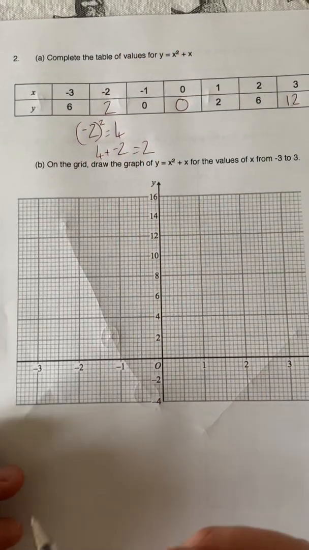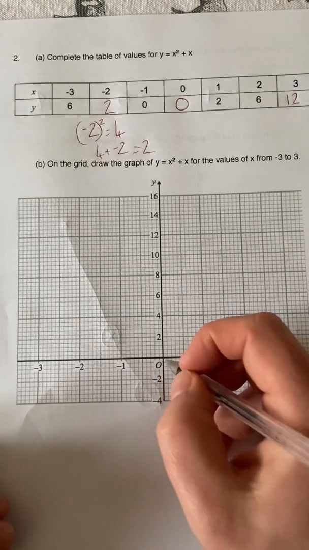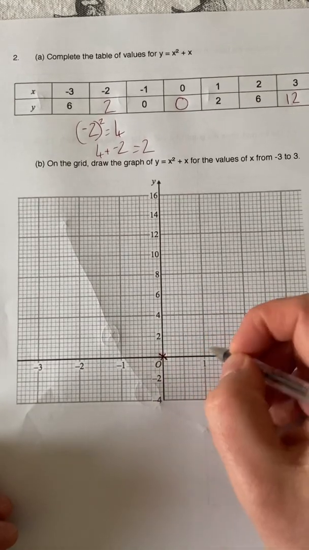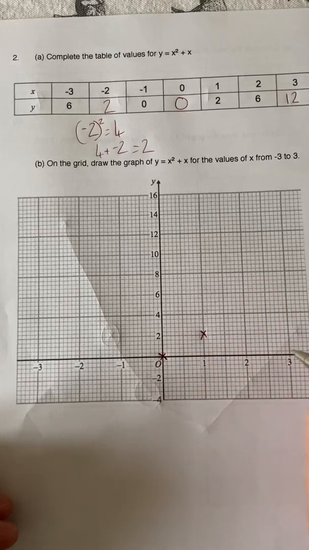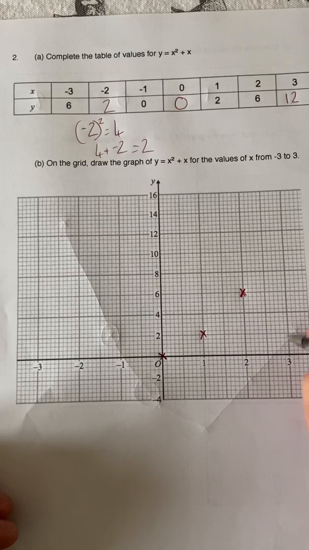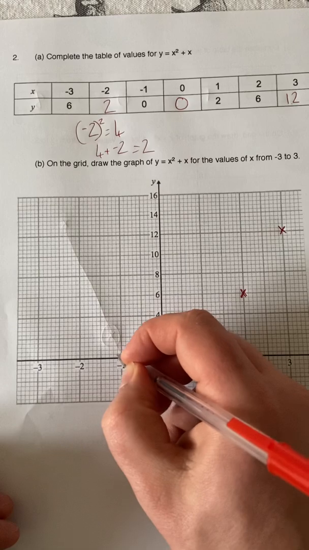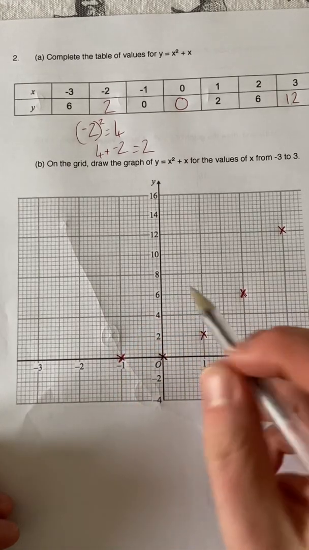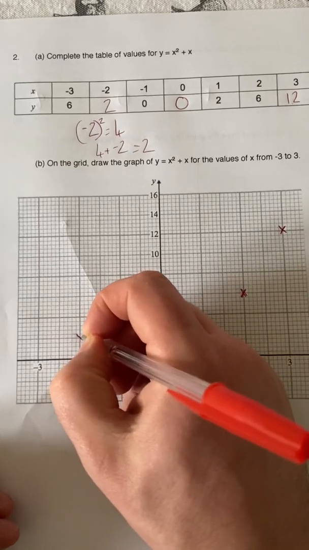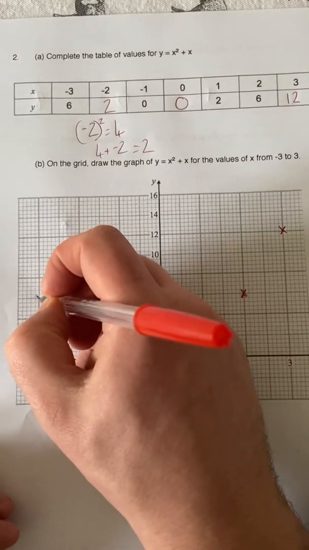And now we need to plot these on the graph. So we've got 0, 0. We've got 1, 2. We've got 2, 6. And we've got 3, 12. We've then got minus 1, 0. We've then got minus 2, 2. And we've got minus 3, 6.